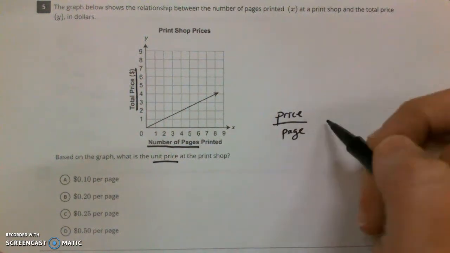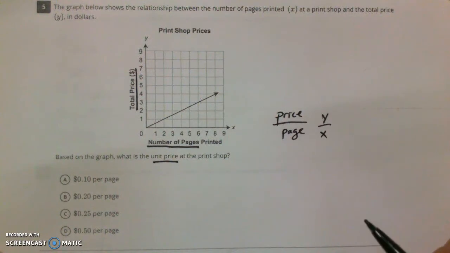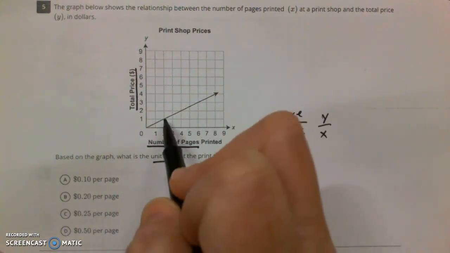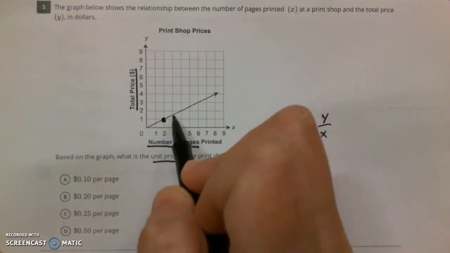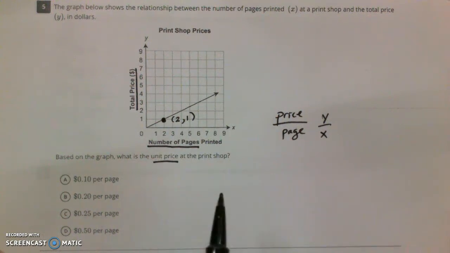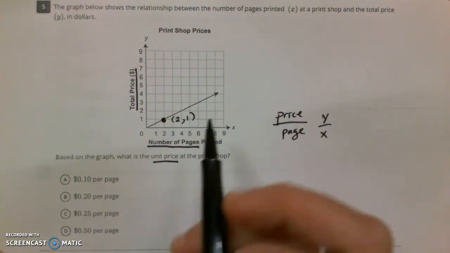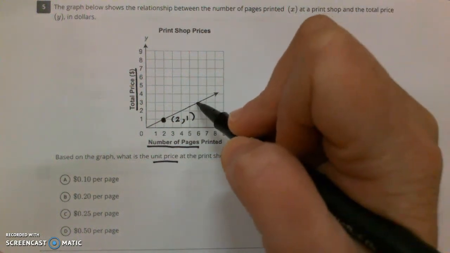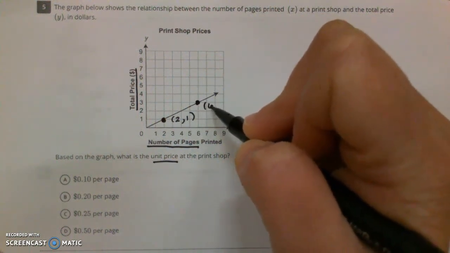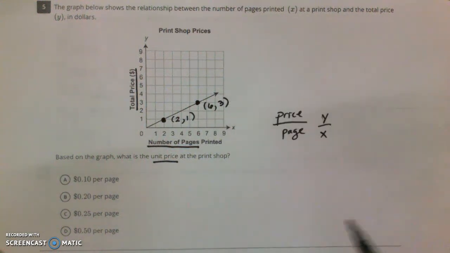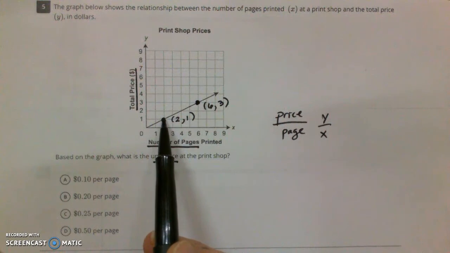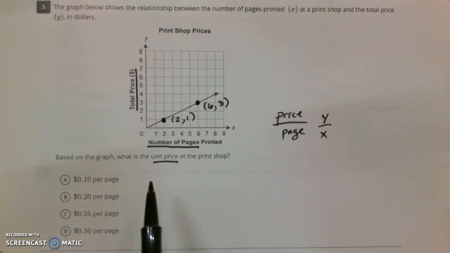We can find y divided by x to find our unit price. So I am going to use the point x is 2, y is 1, because I can see that that is a point along the line. I could also use the point that is here, which is x is 6, while y is 3. Either of those points are points where I know the x value and the y value.